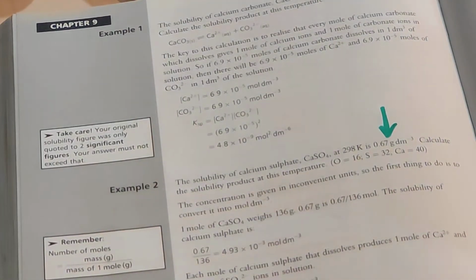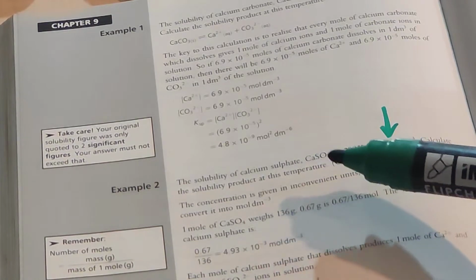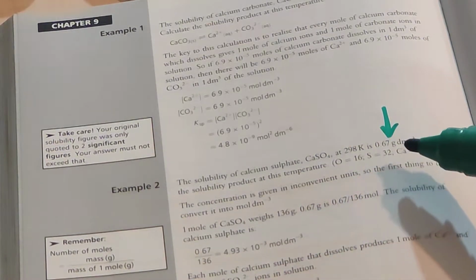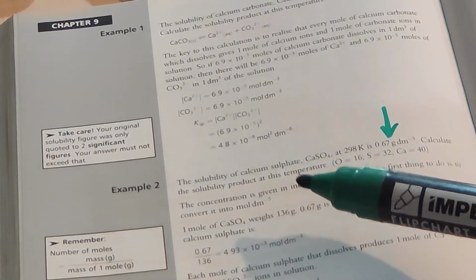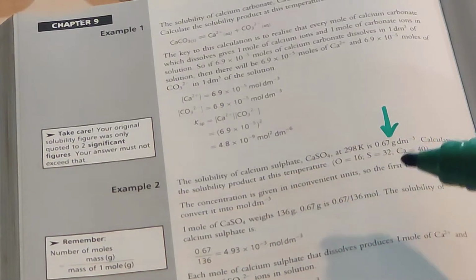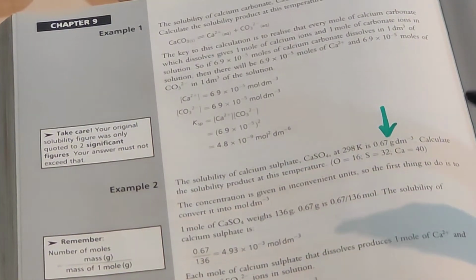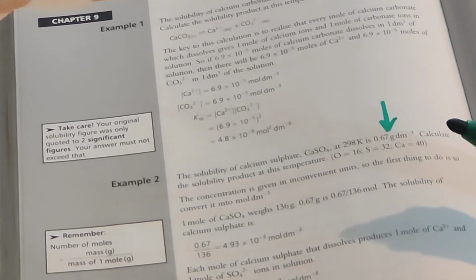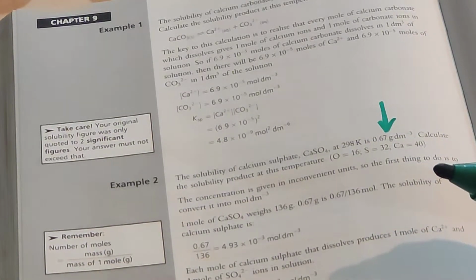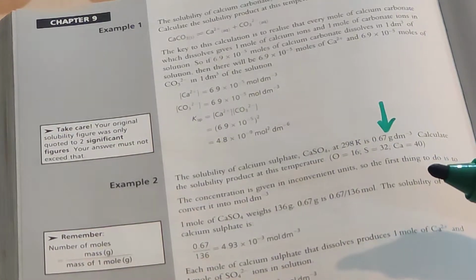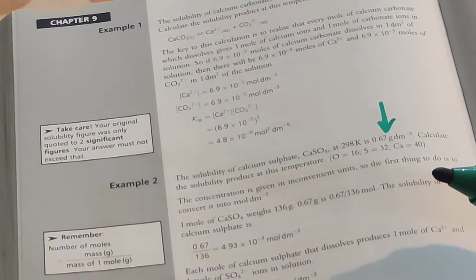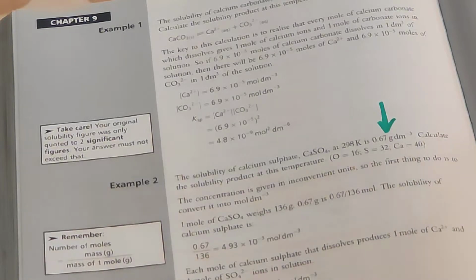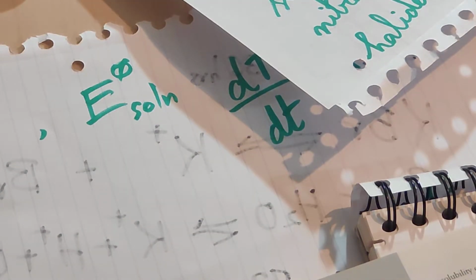So this is molality. The solubility of calcium sulfate at 298 Kelvin is given; calculate the solubility product at this temperature. Now, this is a bit tricky because it's asking you to convert grams per dm cubed into moles per dm cubed. You have to do it. You can't use grams per dm cubed, it's not going to make any sense. So I'll solve all the problems. Bear with me, please.